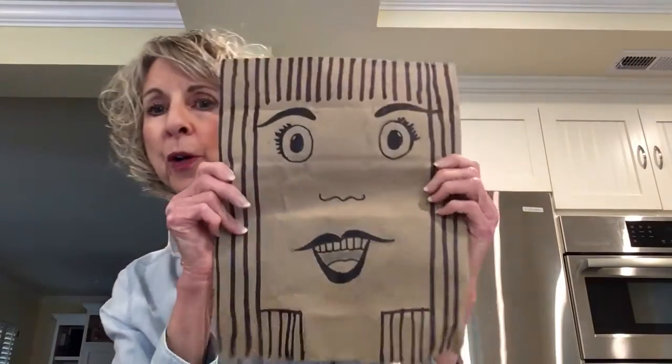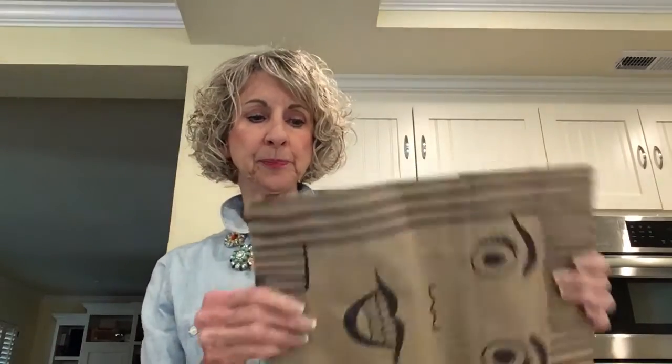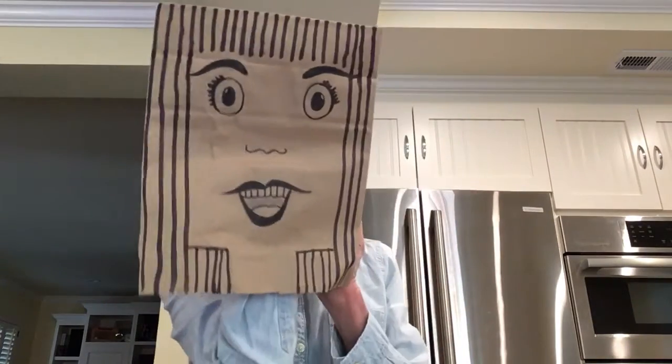You can do something very whimsical. You can make it look a little bit more realistic, but certainly not realistic, or something that's just totally out of character. So you can use marker, okay? Just plain marker. You can use oil pastels or crayons. You can use paint. The thing is with these masks, when you put them on, they're larger than life. Okay? So when you wear them over your head, they take on a whole personality because they are larger than life.